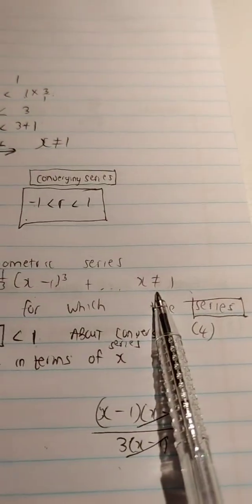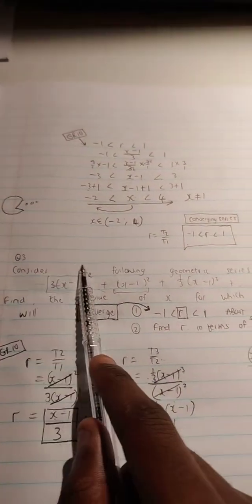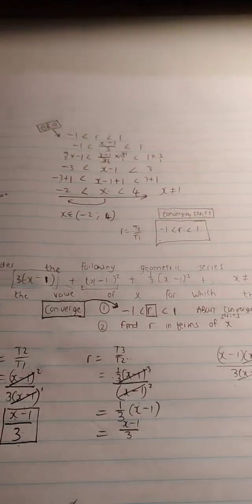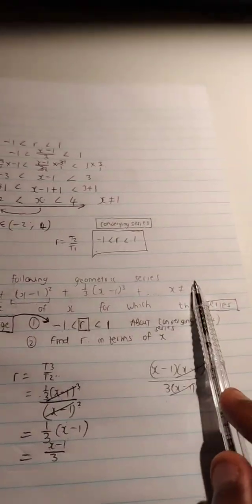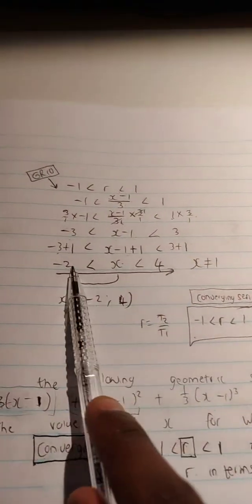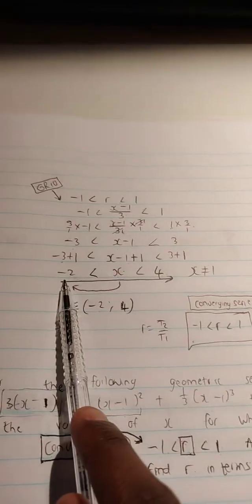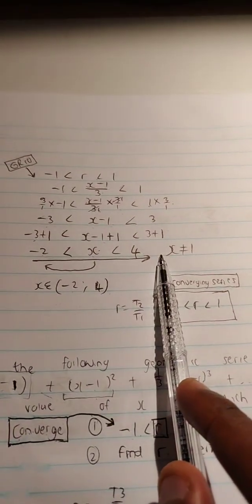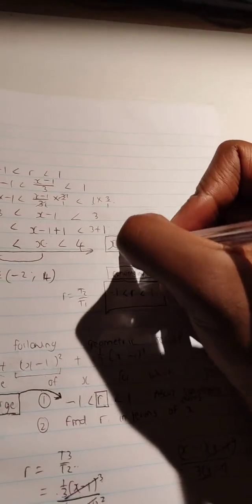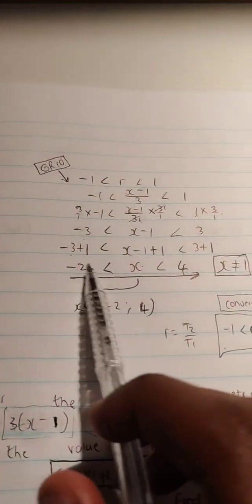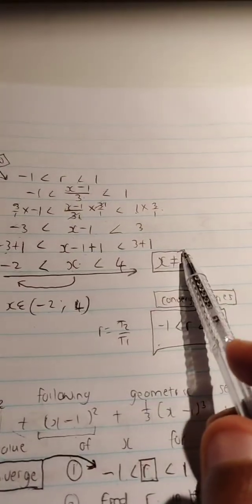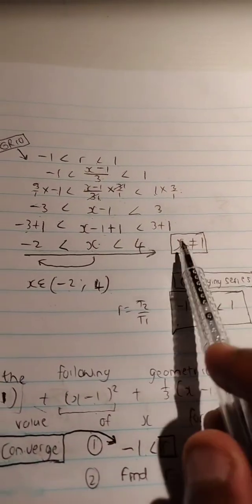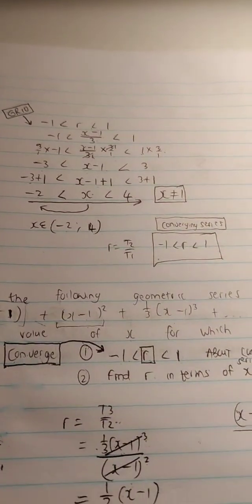And the reason why we say x cannot be 1, guys, is because in the statement of the question, the x cannot be 1 was there. So that's why I am making sure that in my final answer, even though I wrote this, I also include my restriction, because I don't want someone thinking that I'm saying all values of x are fine as long as they are between -2 and 4. There is one exception here, and x cannot be 1.